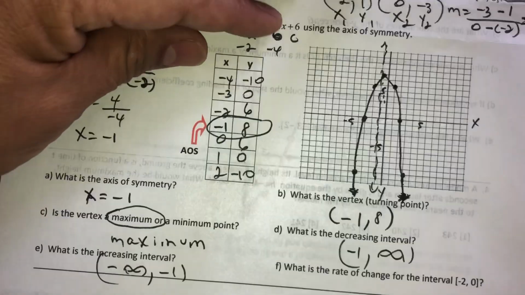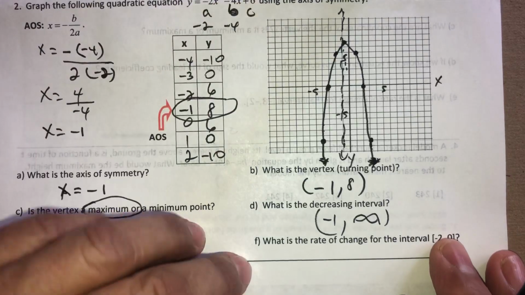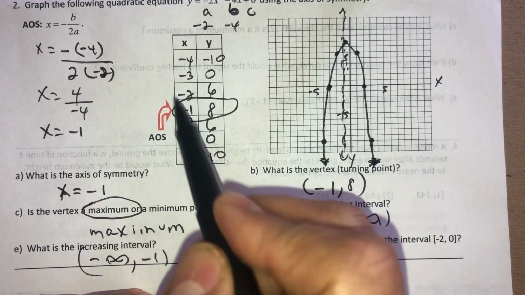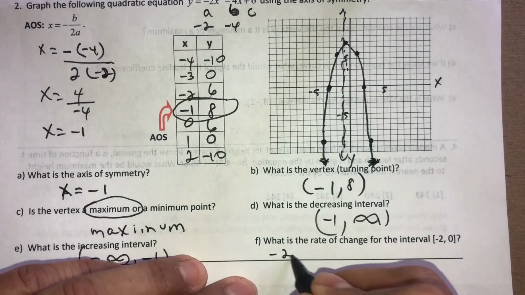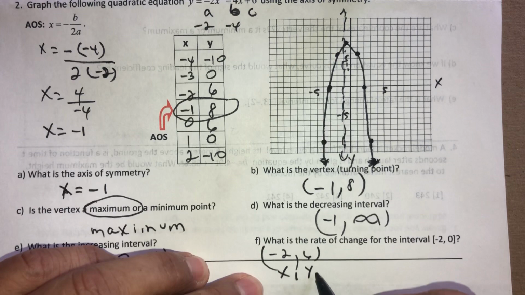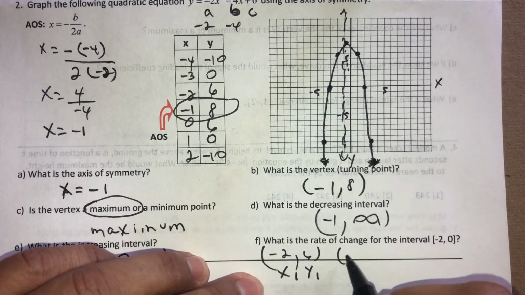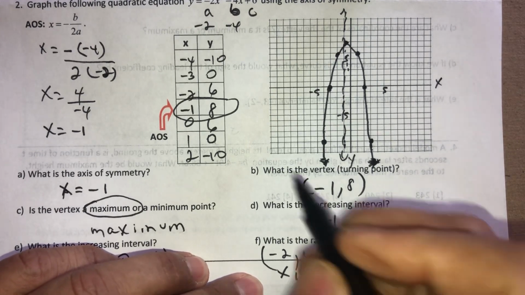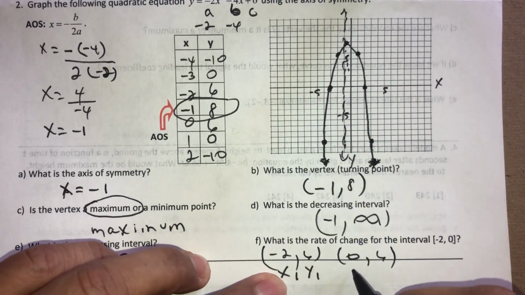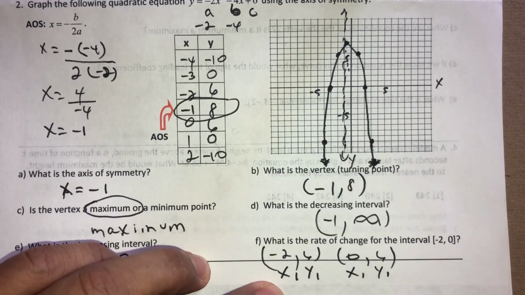Now, slope. The slope, all right, from the interval from -2 to 0, we're talking from here to here. So when x is -2, the value of y is 6. So that's my x1 and that's my y1. And when x is 0, remember these are the x values, y is 6. So that's my x2 and my y2.